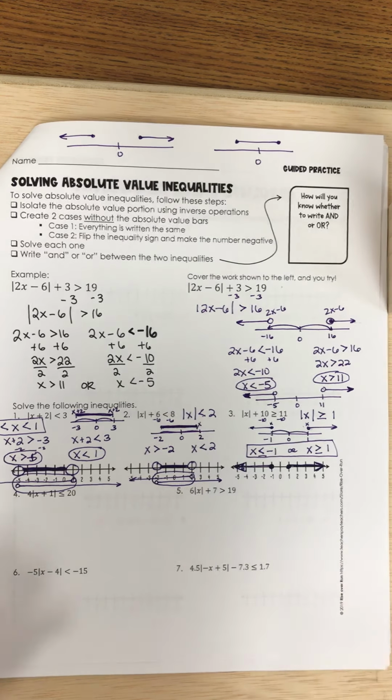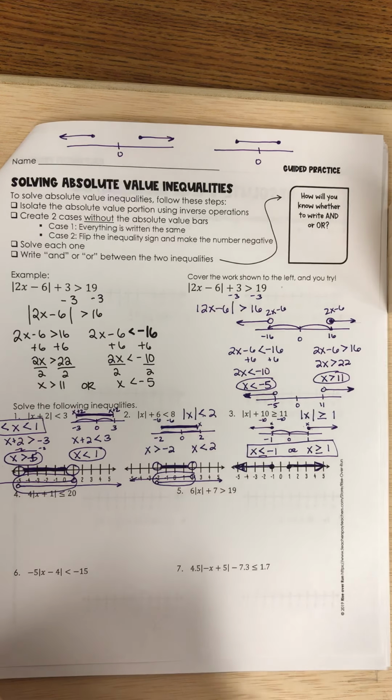All right, let's see what you guys can do with 4, 5, 6, and 7, and I'll cover those on the next video.